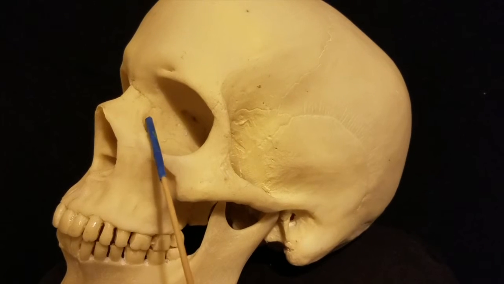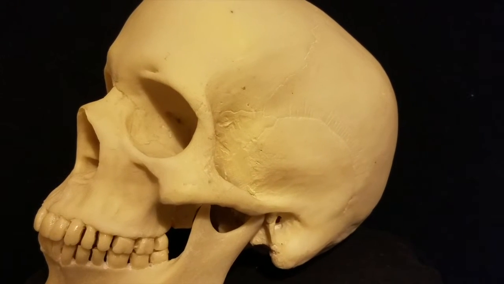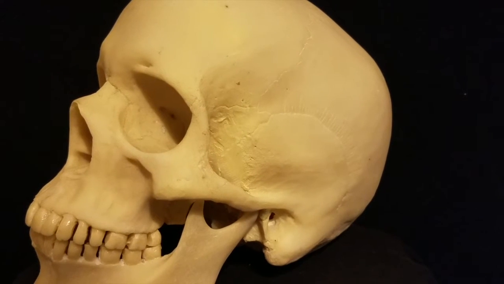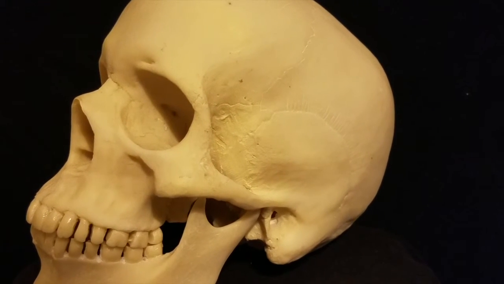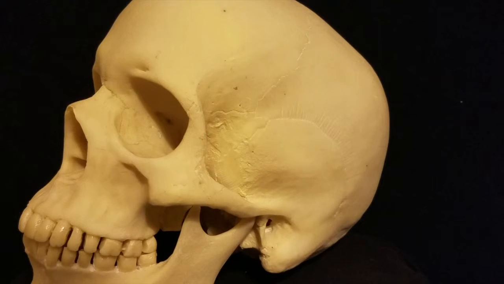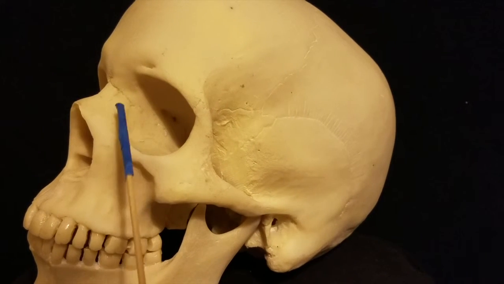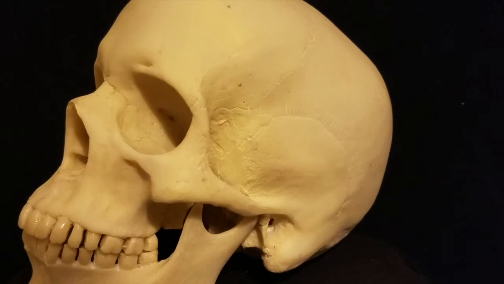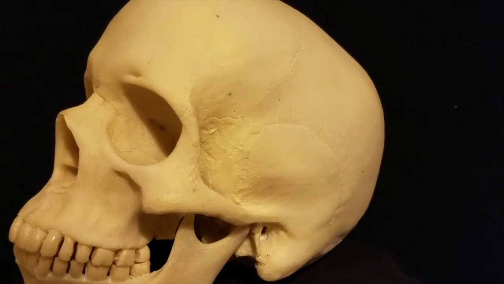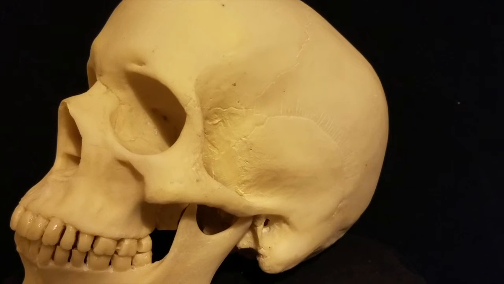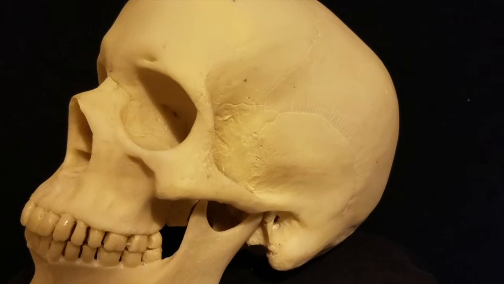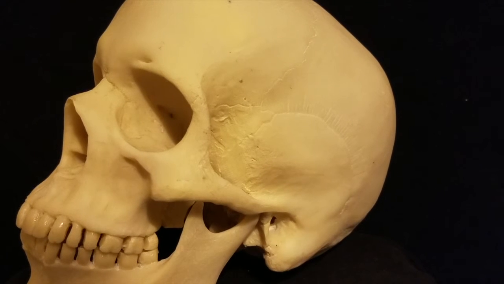The lacrimal bone is considered the most fragile bone of the face and one of the smallest bones in the body. It is located on the medial wall of the orbit and has a gland that functions in lacrimation or crying. These landmarks are called lacrimal fossa, which form the depression on the anterior inferior portion of the bone.